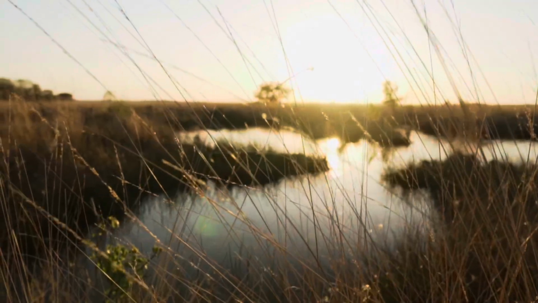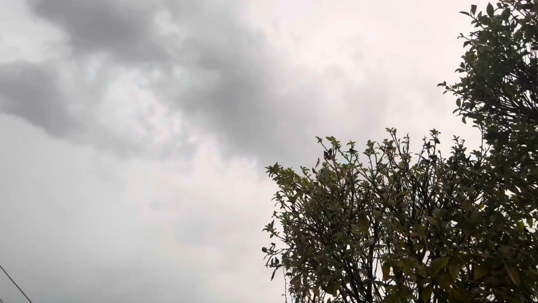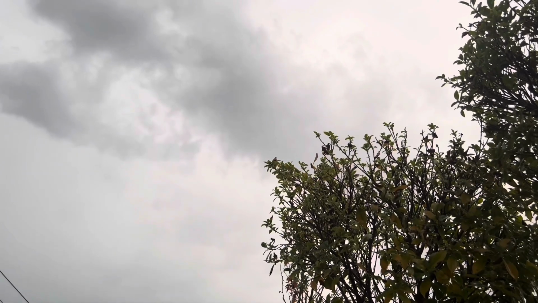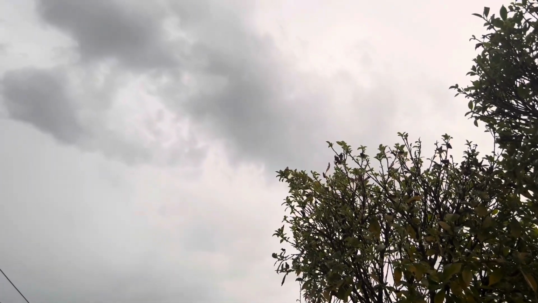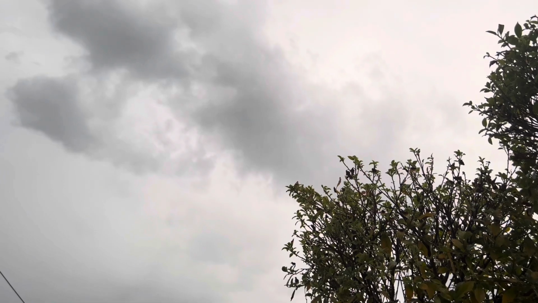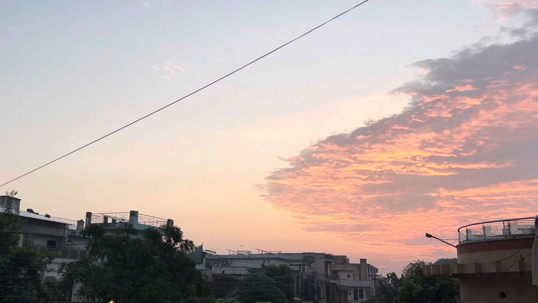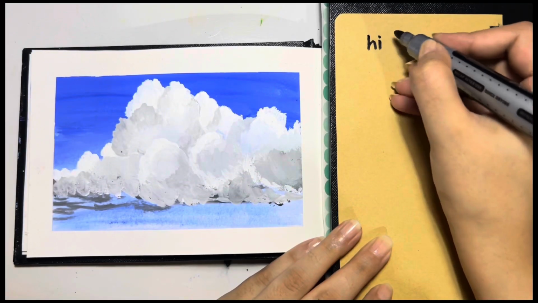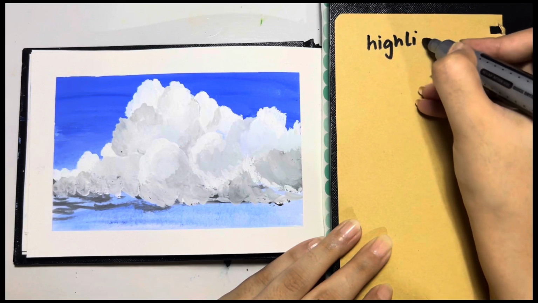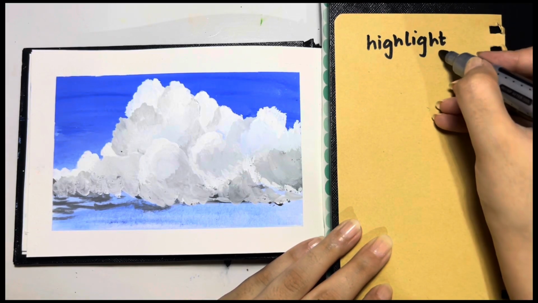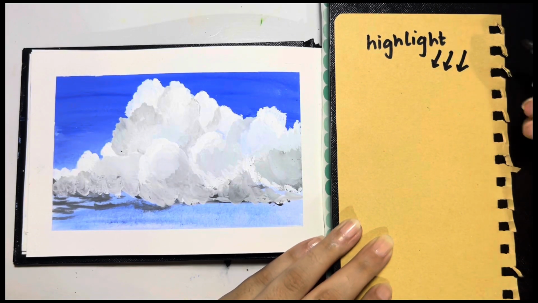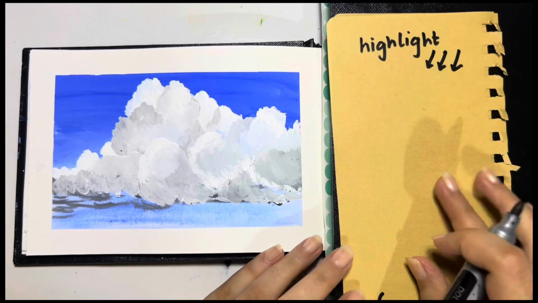Depending on the time of the day, the sun will have different color and position. During midday, the sunlight is mostly white, and because the position of the sun is high up in the sky, the top of the cloud will be highlighted and the bottom will be shadowed.